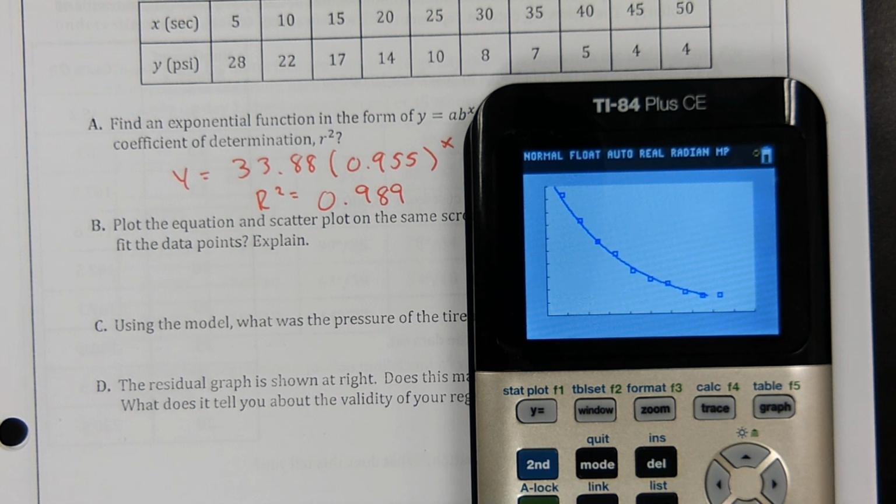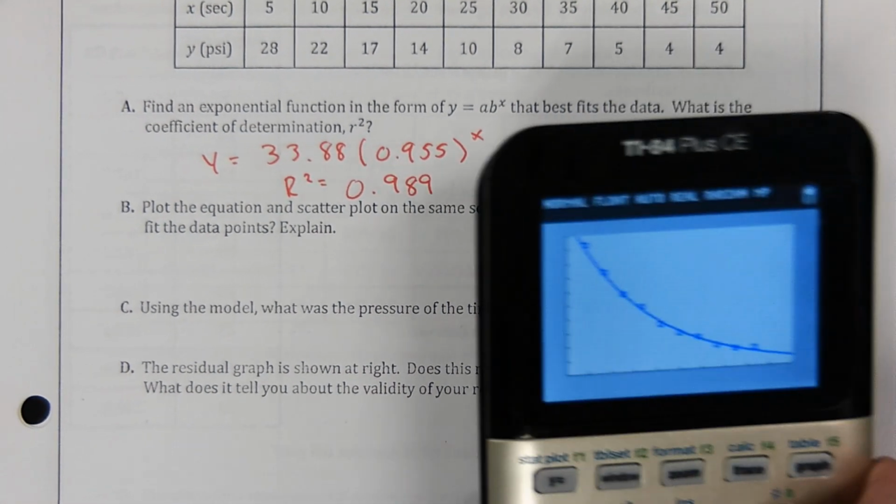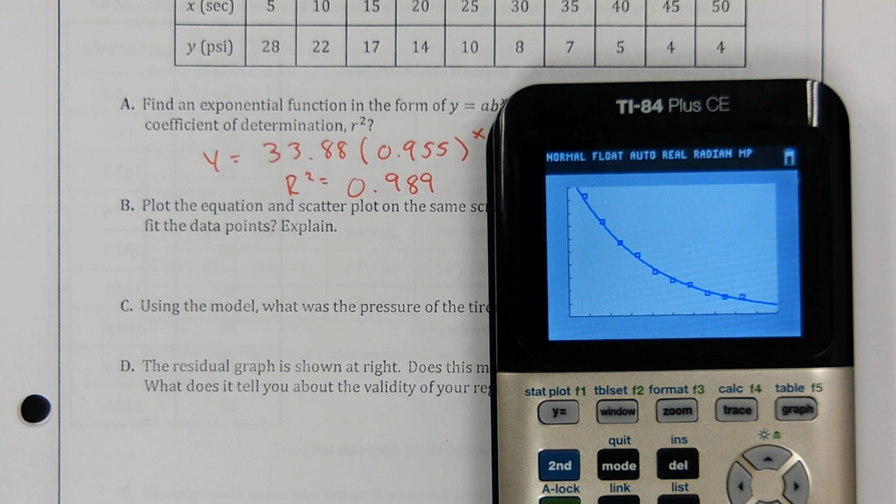And we were expecting it to fit really well. I mean, look at this r squared, right? It says, does the exponential function fit the data points? I'd say it does. We know r squared is very close to 1. Also, look at these dots. They are relatively scattered above and below, but close to the predicted line.